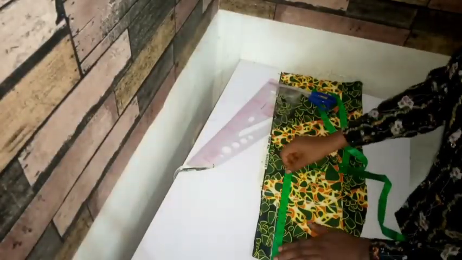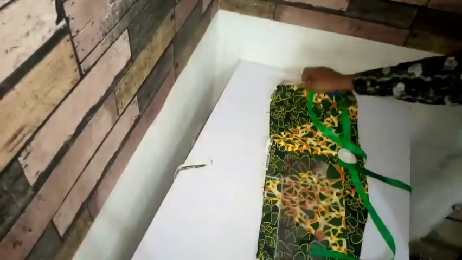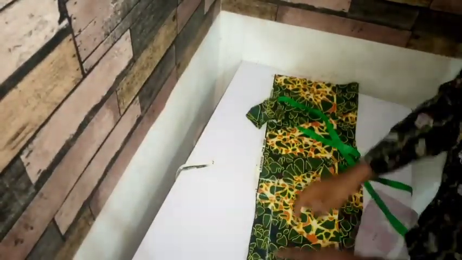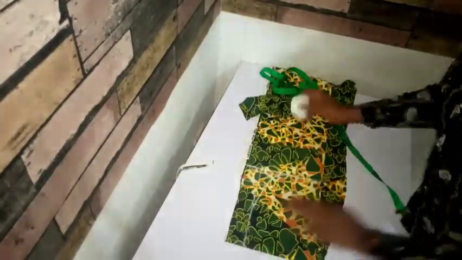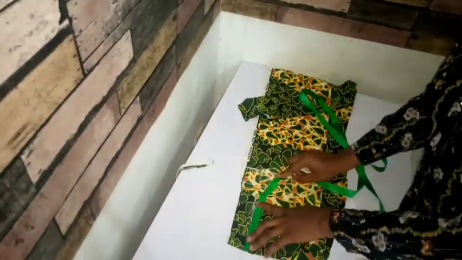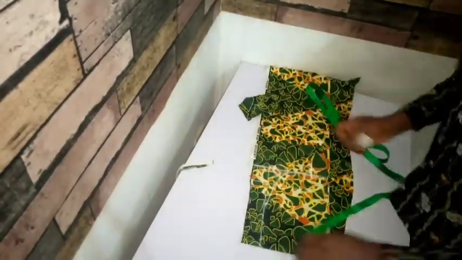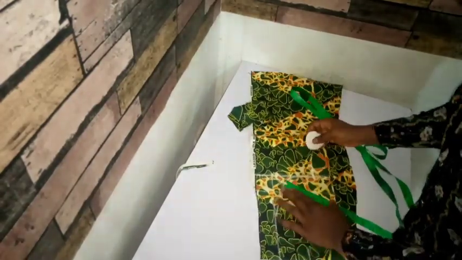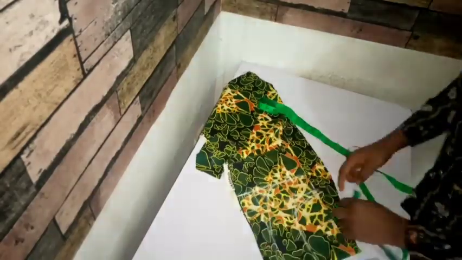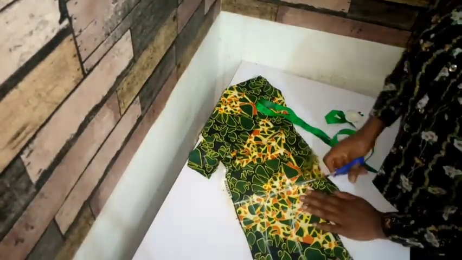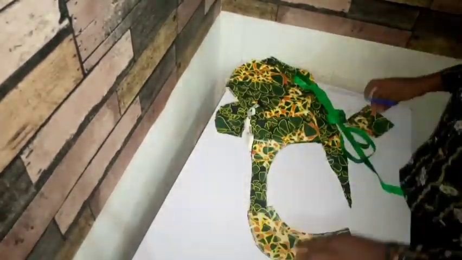So I'm just drafting out the turtleneck collar. I'm using the round neck on the dress which we just made already. The total of the neck that I have is 18 inches all around, and I'm going to be making my collar as bold as 2 inches. Then I'm adding 0.5 inch to that for sewing.